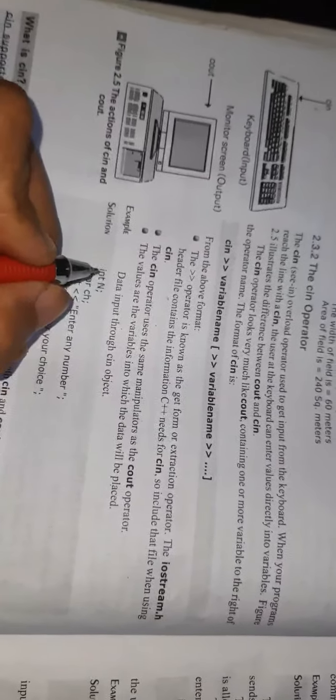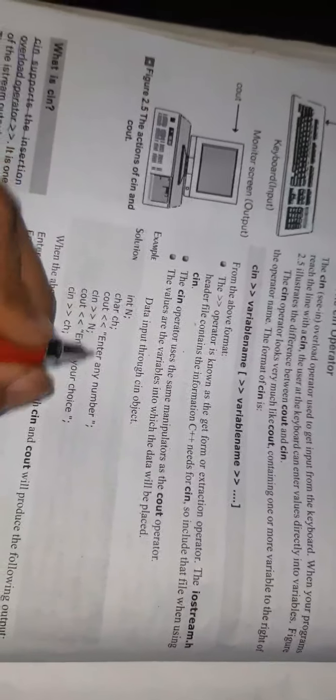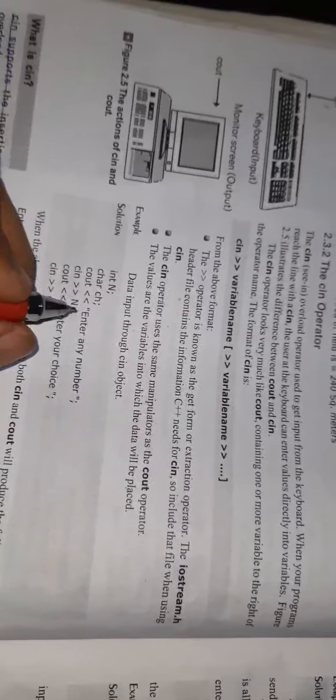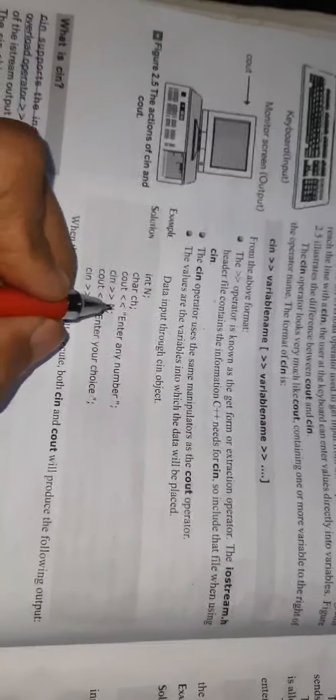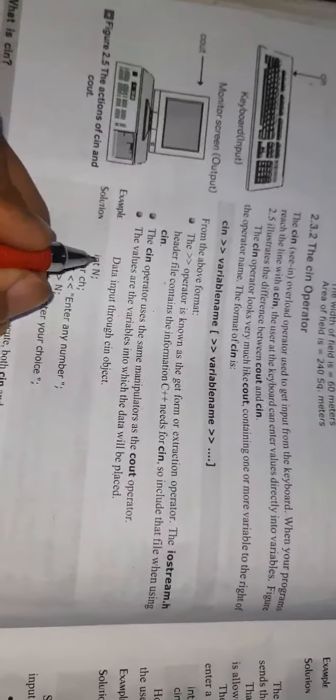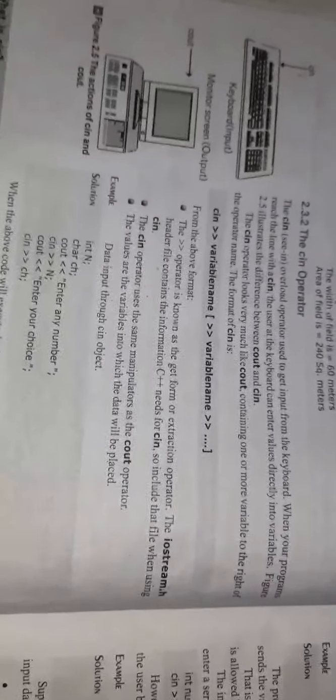So cin: whatever is entered from the keyboard, the c input stream will direct using the overload operator to the variable n. It will accept integer values only here. Since n has been declared as integer, if you try to enter a value like abc, the compiler will display an error. That value will not be stored in variable n, because n stores integer values only.